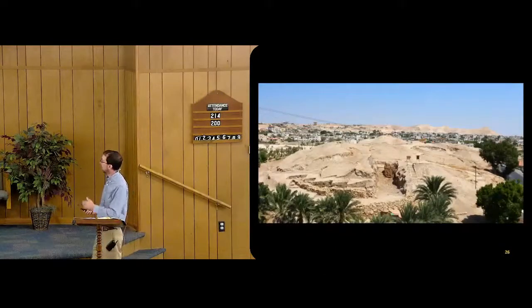Oh, and that's just a shot of the ancient Mound of Jericho. And so this is looking north. It's a little bit oblong, so it kind of goes there in the distance just a little bit, but that's the site there.